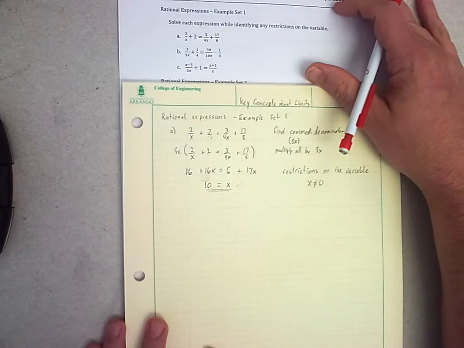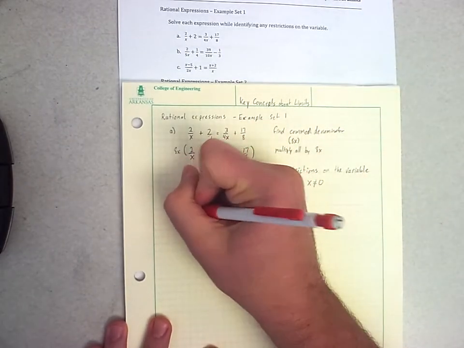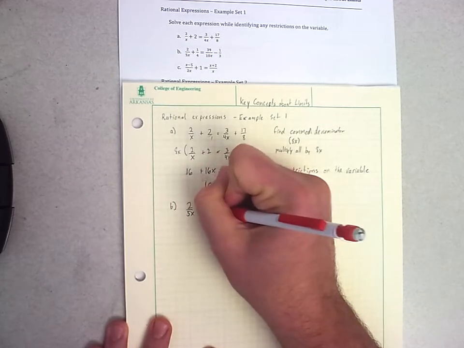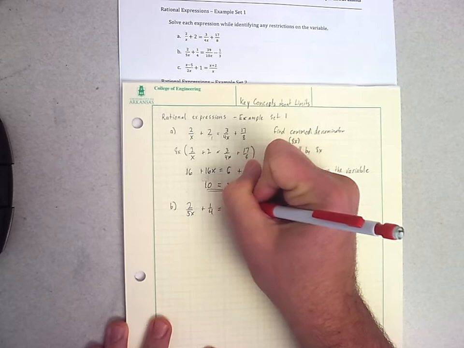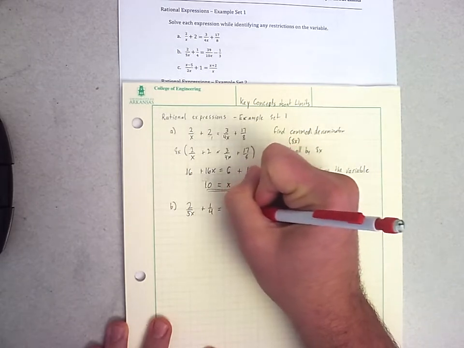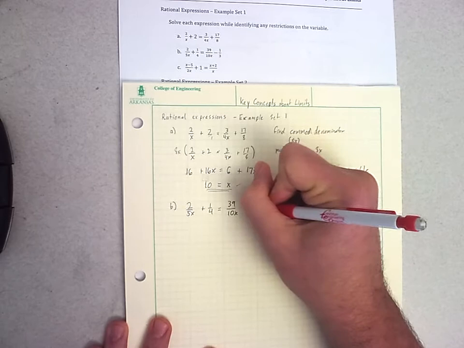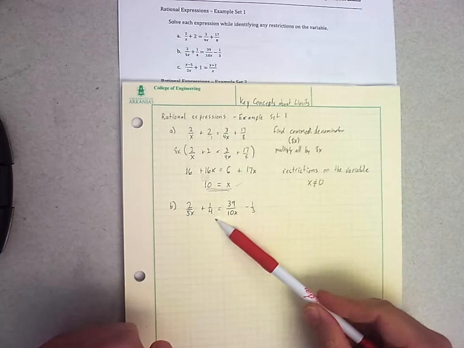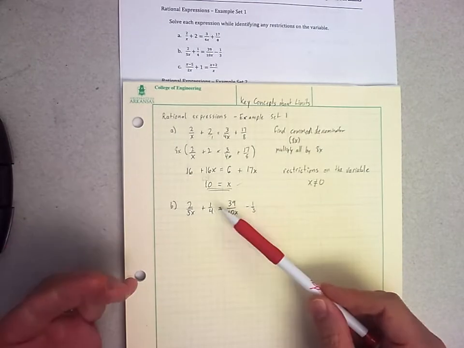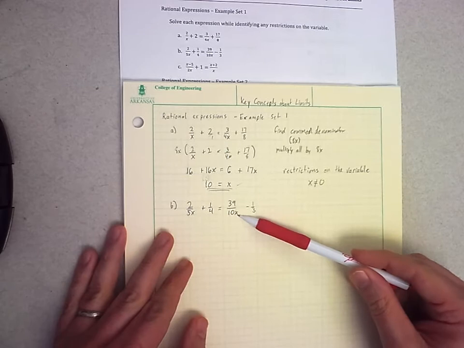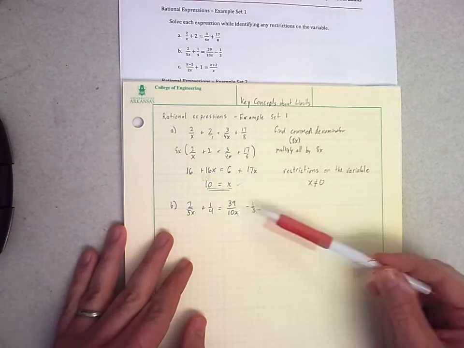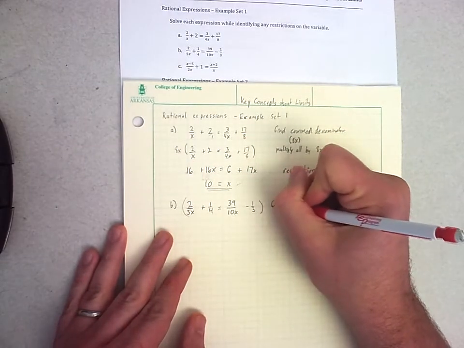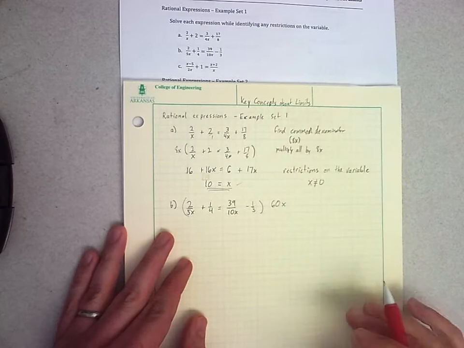All right, part B. Again, an expression 2 over 5x plus 1/4 equals 39 over 10x minus 1/3. Again, trying to determine a common denominator. 5 and 4, the common denominator, least common denominator would be 20x. 10x would work with that, but that one doesn't. So we'd actually have to go up to multiplying everything by 60x would be the common denominator we get. That would cancel everything out.